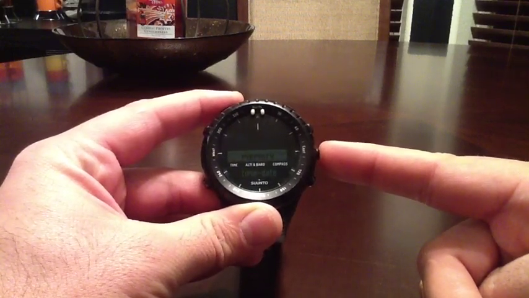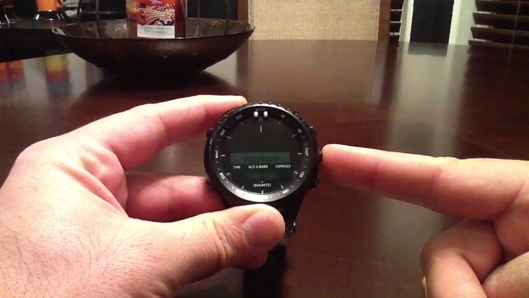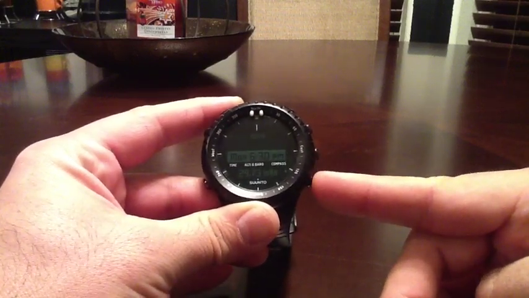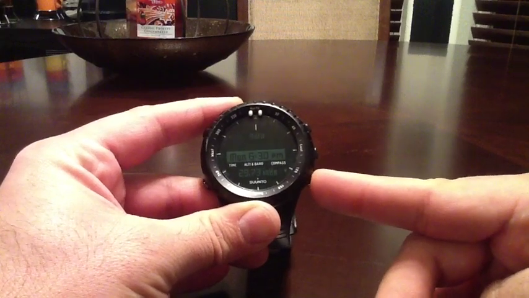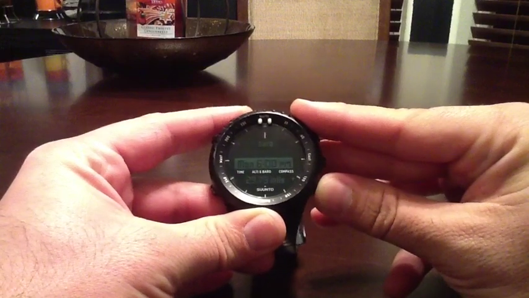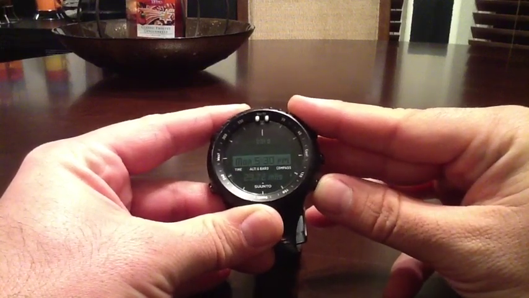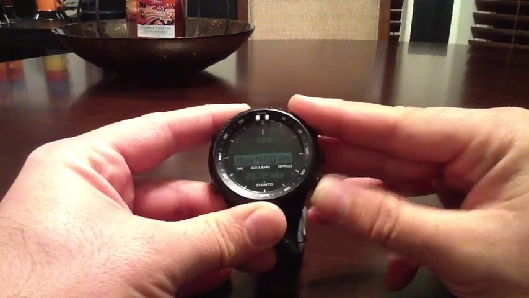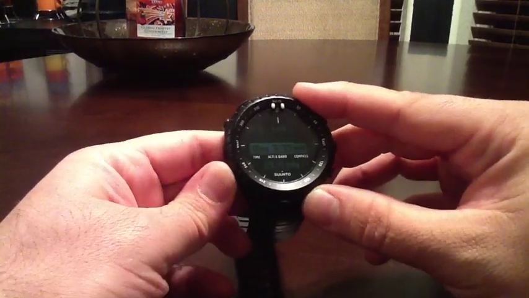So the first part is the memory. Hit that again, it'll open that up. The altimeter barometer, this is your barometric pressure, and you can see this guy lights up and it tells you what the barometric pressure was at then and there as it goes down every half hour. And then this button takes you back.